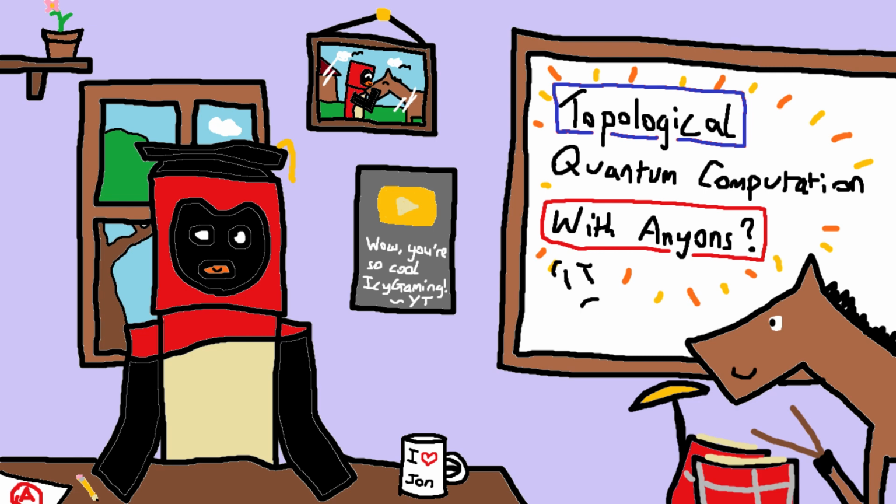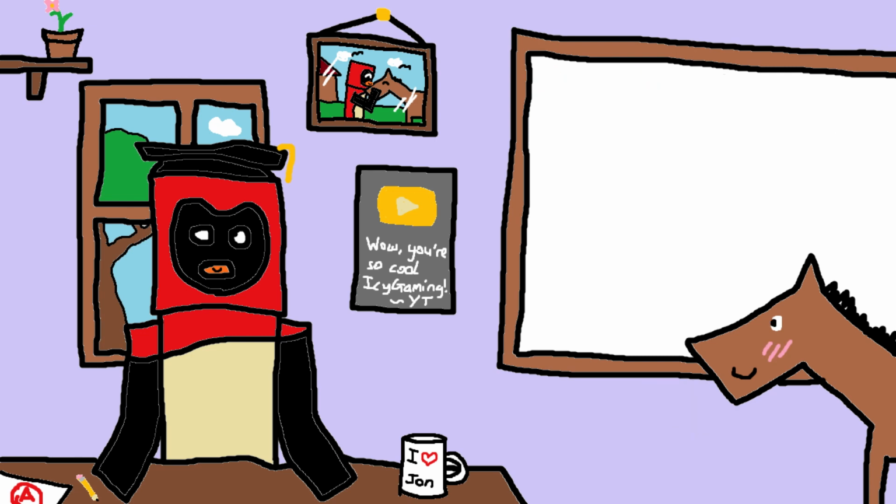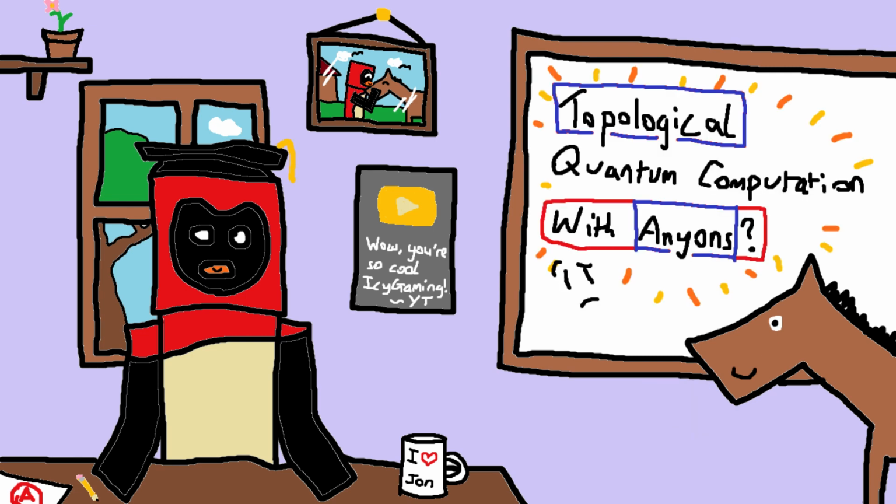Badum. Thanks, Jonathan. Oh, and they put the anyons in the with anyons. Since we understand these with topology, meaning it's dependent on shapes, would you care to help draw some diagrams on the board, Jonathan?